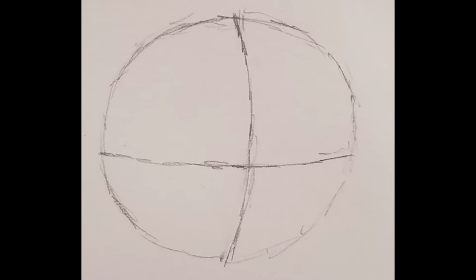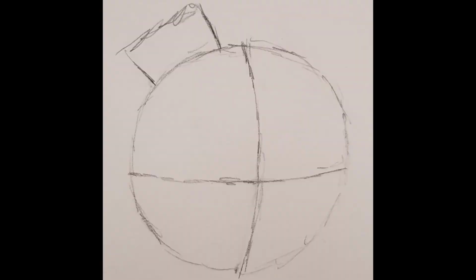first off, I start out with a circle and then add some lines. I'm not sure what they're actually called. I just call them reference lines because that's easy to think of other than saying the actual name. So then, after I draw the circle and the reference lines, I add almost like a square, but it's kind of like where the fuse is gonna go. Like the base for the fuse.